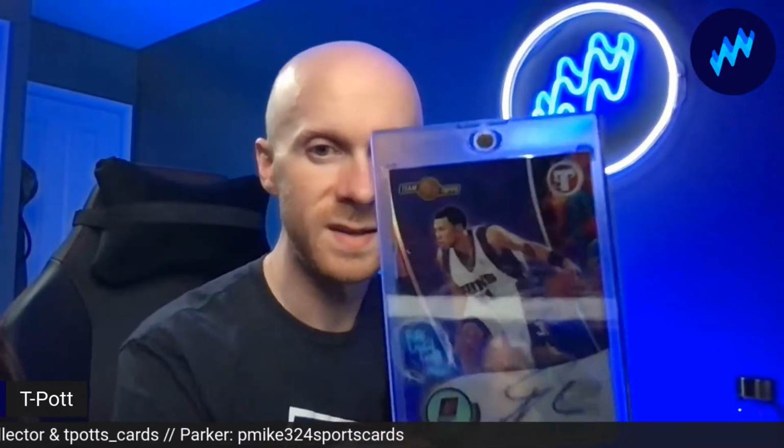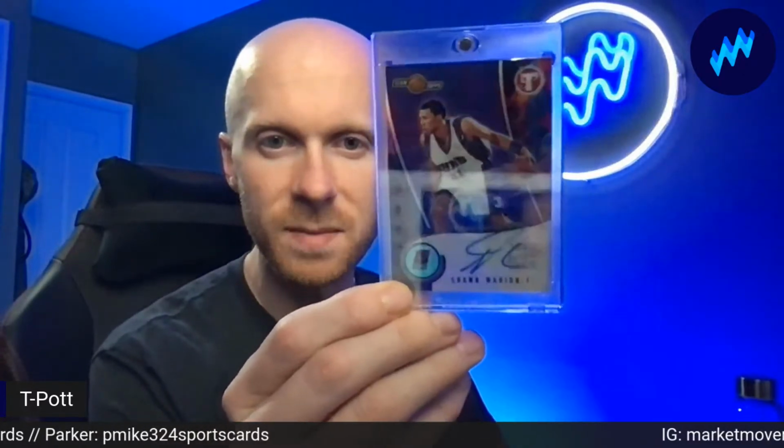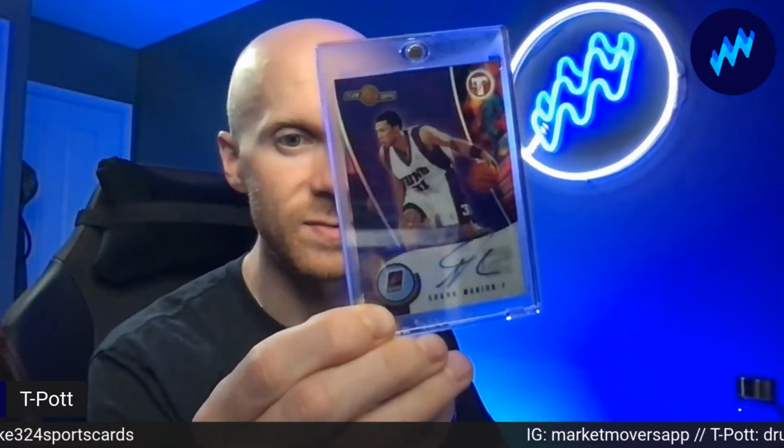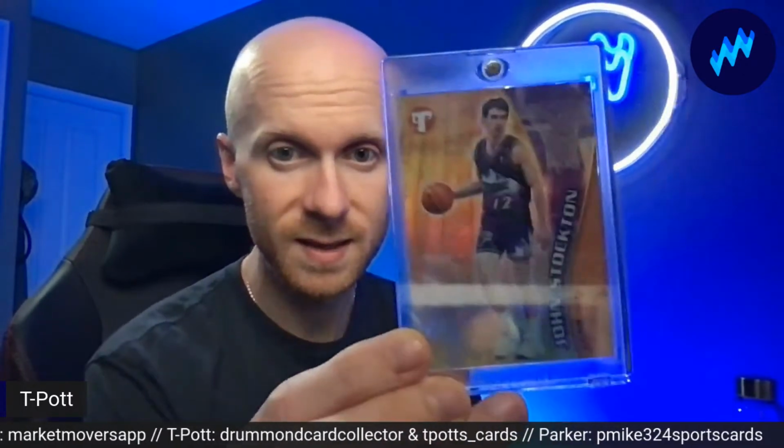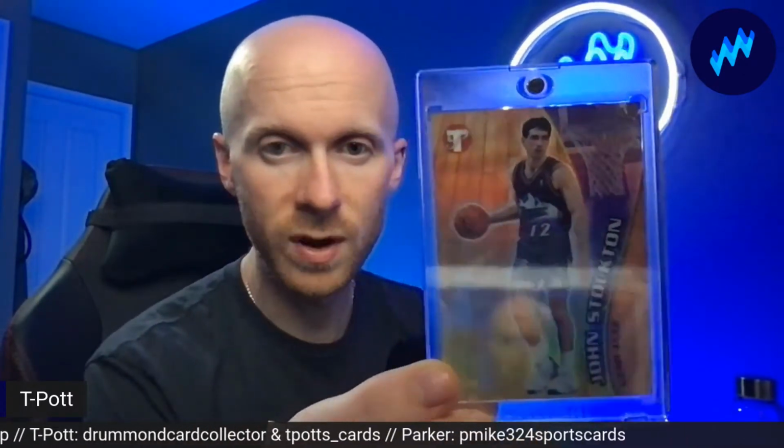Sorry, Jordan. I picked up this really sweet Topps Pristine Sean Marion on card auto. Really cool. There you go. And it's a refractor. Was not expensive. Another Topps Pristine, which I really like. This John Stockton, numbered 1/50 refractor. Super cool.